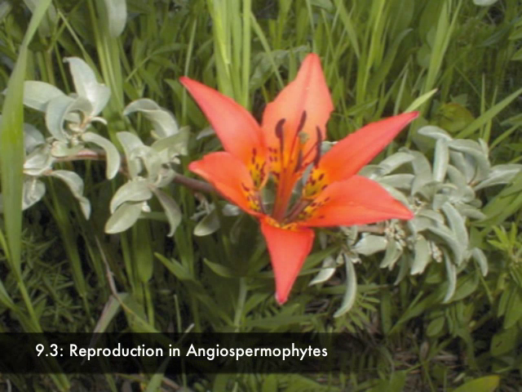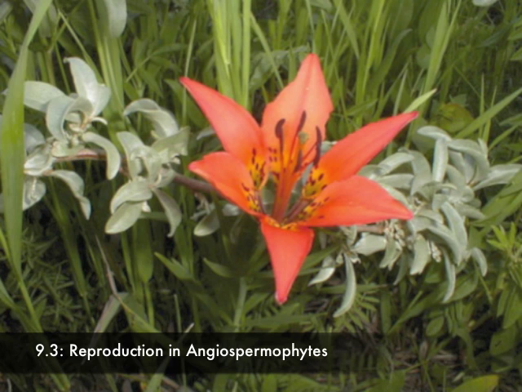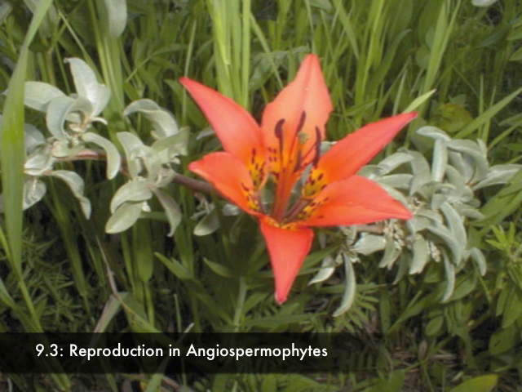One characteristic of angiosperms is that they all produce flowers and produce seeds that are enclosed in fruits. Hence, they are known as flowering plants. A flower is the reproductive structure of an angiosperm.